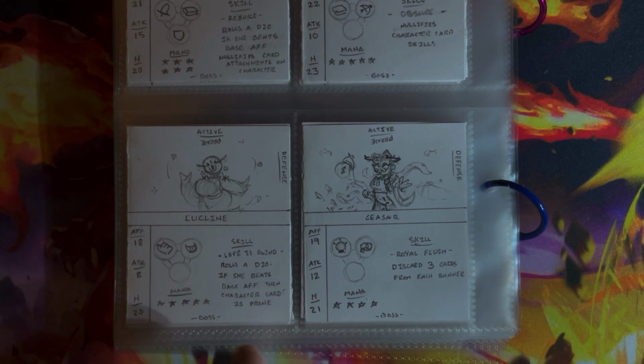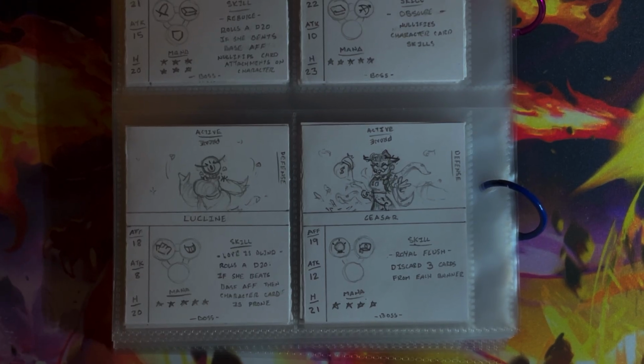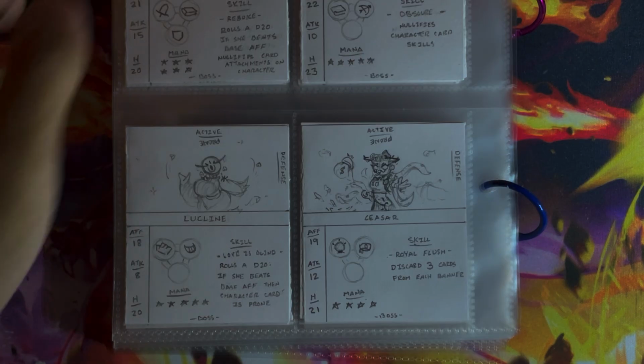Love is Blind. Roll a d20. If she beats the base affinity, then the character card is prone. So it's like a head over heels type of deal. They turn prone as a result if there's a character facing that way.